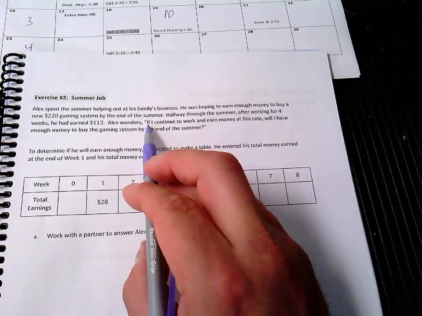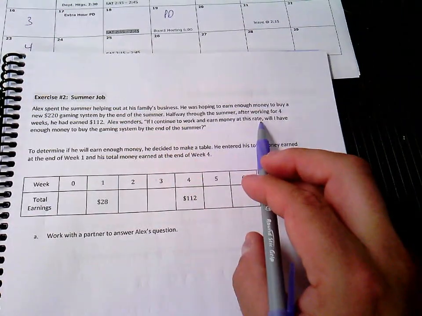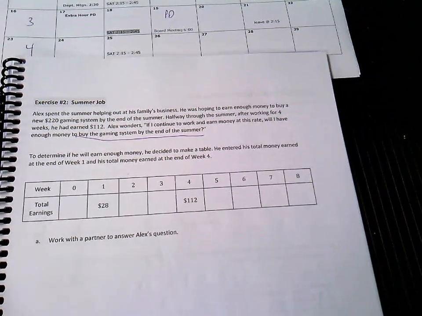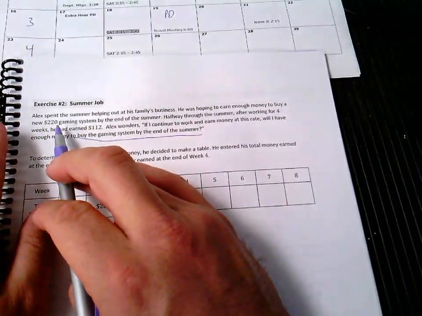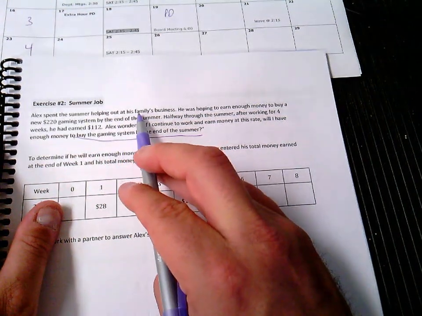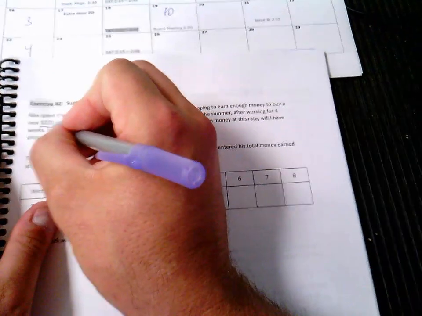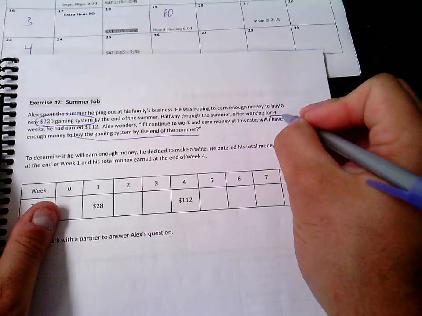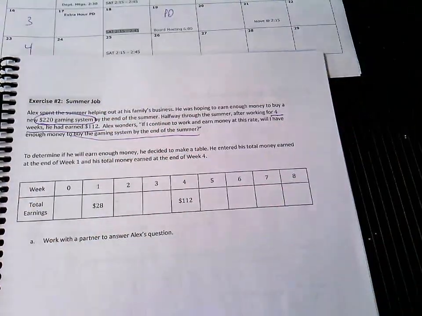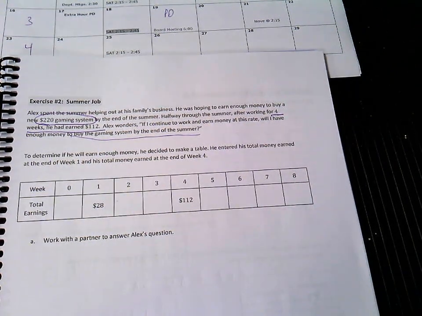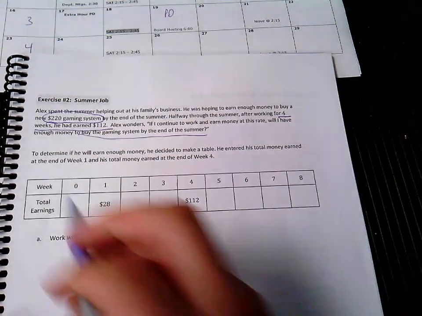Reading for the gist. If I continue to work and earn money at this rate, will I have enough money to buy the gaming system by the end of the summer? Right. So going back to the top and rereading, Alex spent the summer helping out at his family's business. He was hoping to earn enough money to buy a new gaming system for $220. Halfway through the summer, after working for 4 weeks, he earned $112. Okay. He wonders, if I continue to work and earn money at this rate, will I have enough money to buy the gaming system?